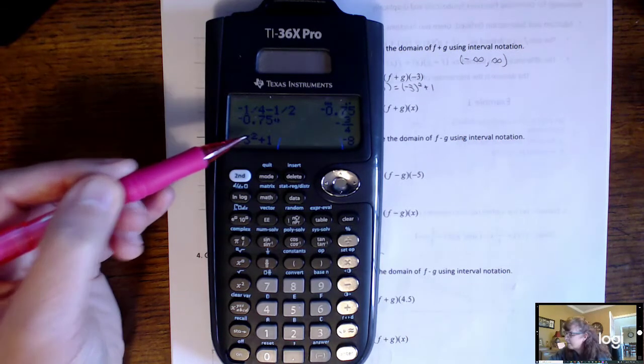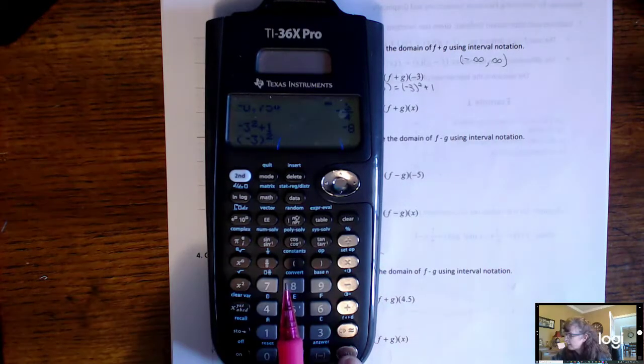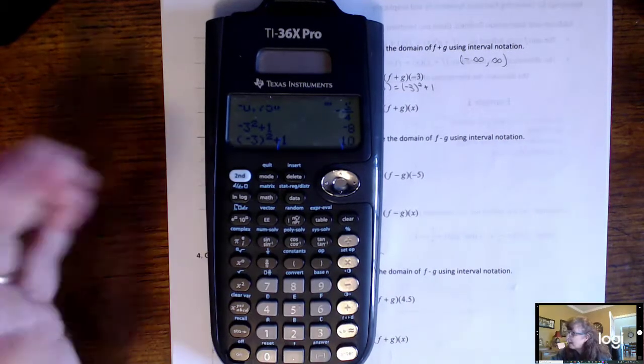And a negative squared is never negative, so you have to understand more than the calculator. Actually, the calculator's right. It understands order of operations. This is what you mean. This is what you need to put in.